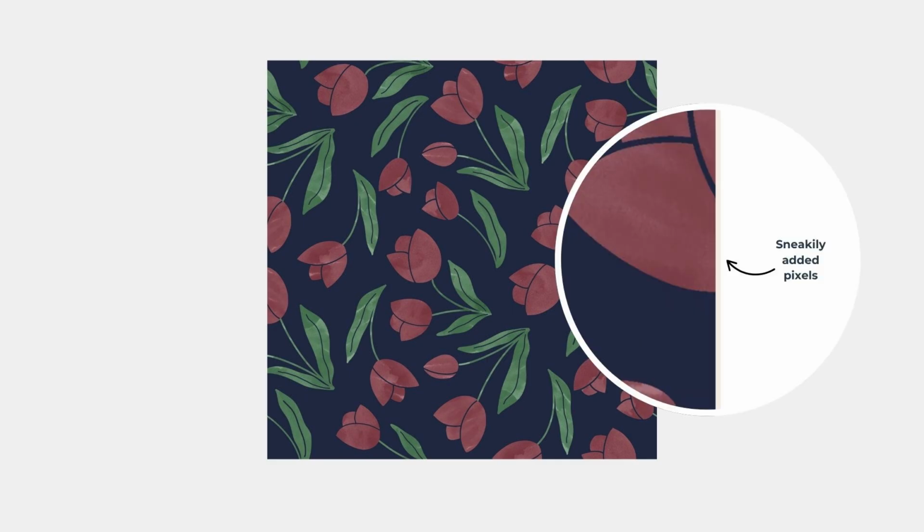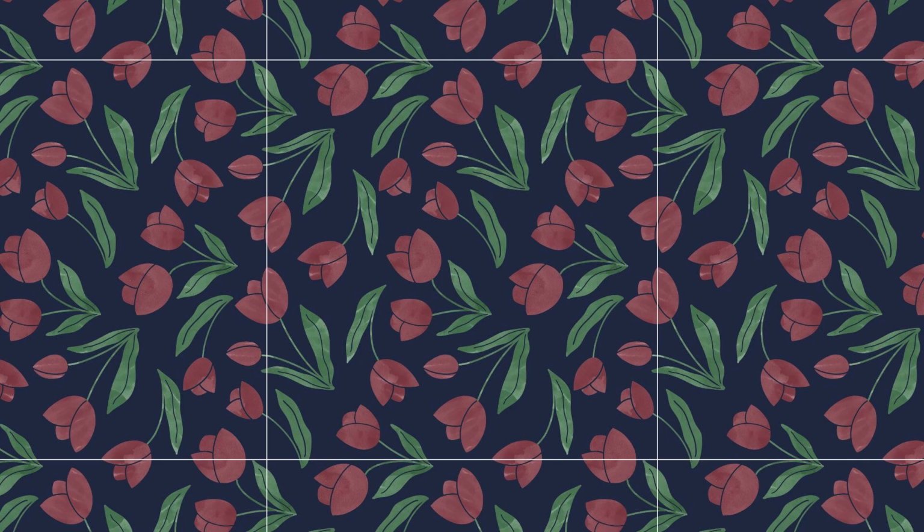This is because when you enlarge an image made of pixels such as JPEG and PNG, the app has to add new pixels in order to enlarge it. When the pattern tile is placed side by side, these semi-transparent pixels added to the edge of the tile will result in these light lines creating that visible seam.